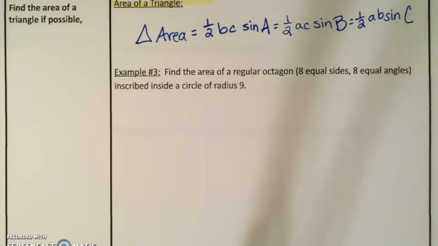We're using that factor of sine of the angle to compensate for if the sides are not perpendicular. So let's look at how this would work in example 3.